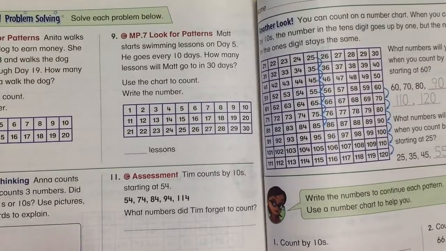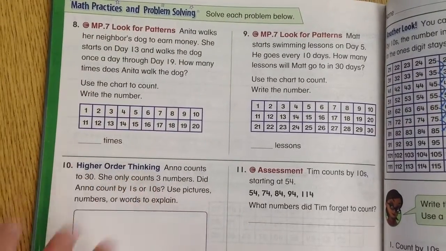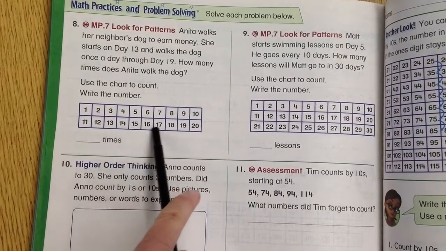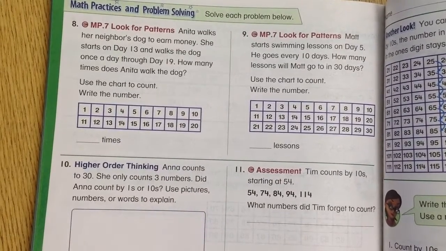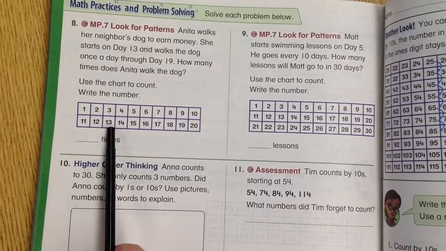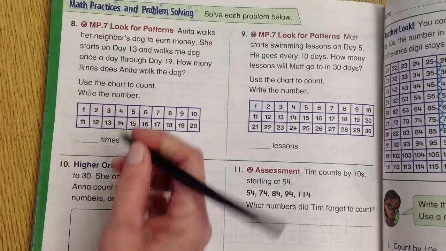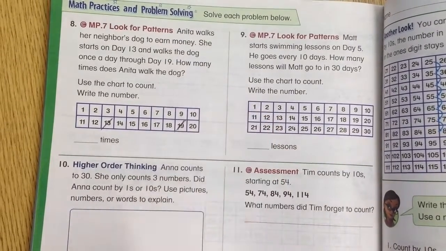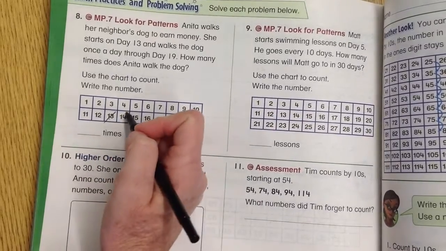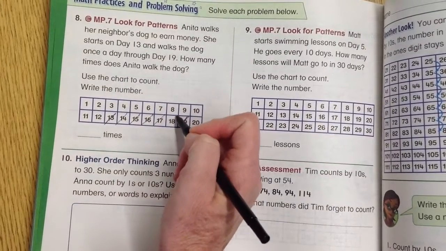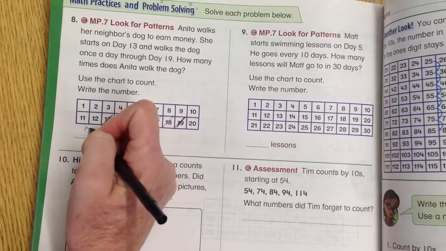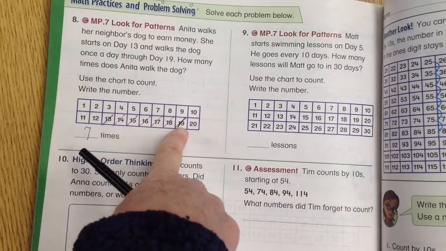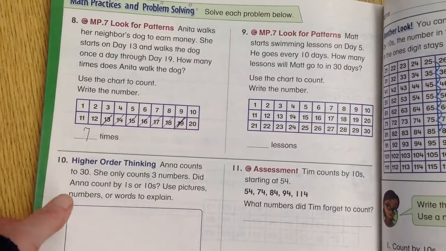It says Anita walks her neighbor's dog to earn money. She starts on day 13 and walks the dog once a day through day 19. How many times does Anita walk the dog? I'm going to make a mark on each one. She starts on day 13, so that's 1, and then she stops on day 19. So 1, 2, 3, 4, 5, 6, 7 times. Since she starts on the 13th and goes all the way through the 19th, we make a mark and count them all for 7 times.